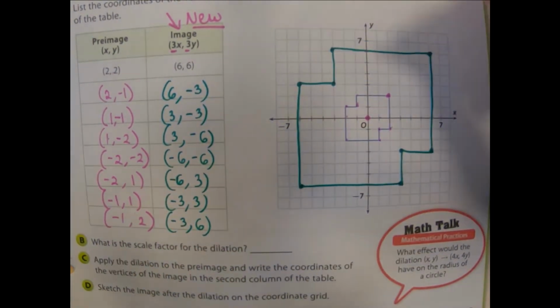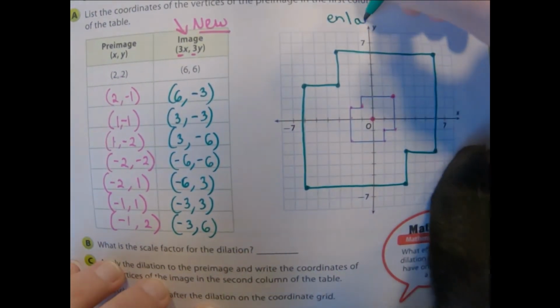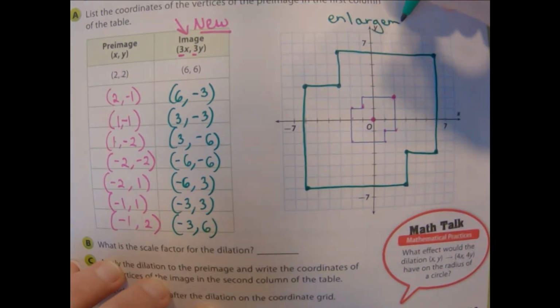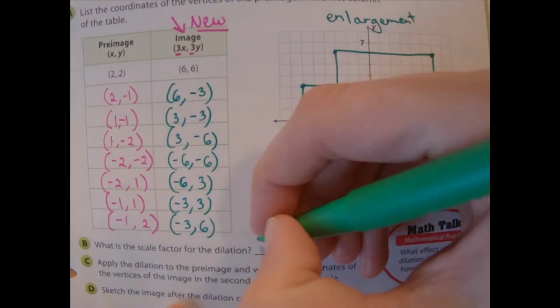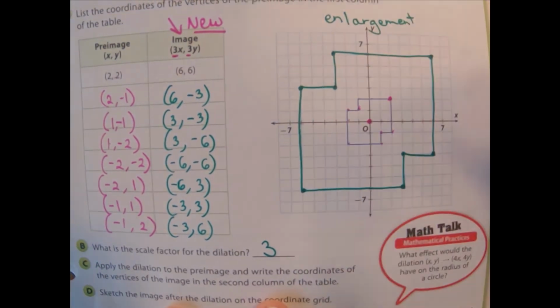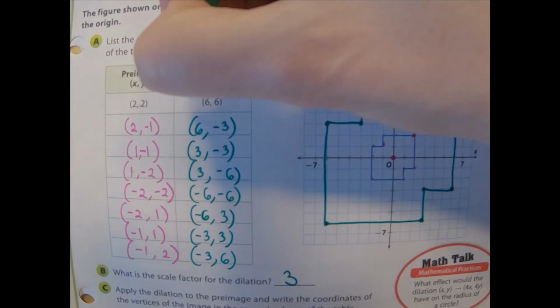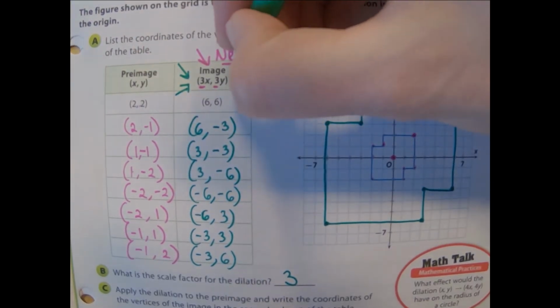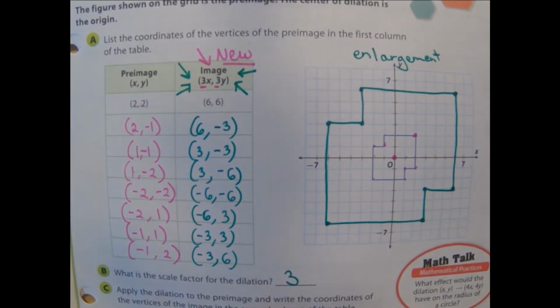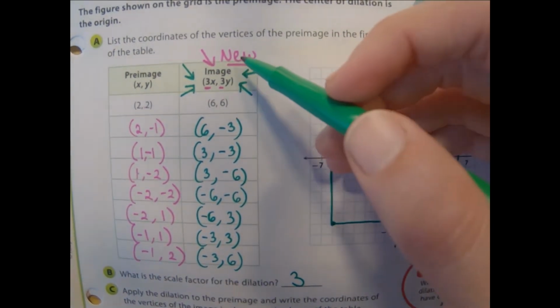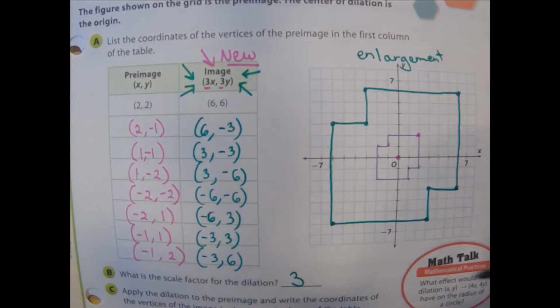Okay, so this is an enlargement with a scale factor of 3, right? Because I multiplied every single vertex by 3. And actually, the algebra here is what told me I am going to use a scale factor of 3. It says directly, multiply your x's by 3 and your y's by 3.